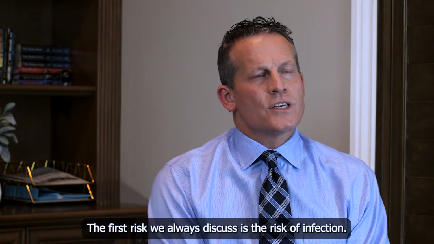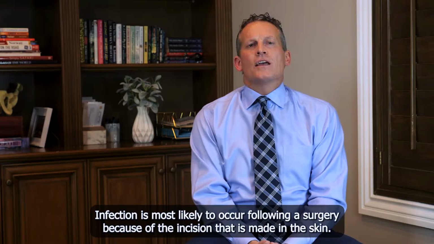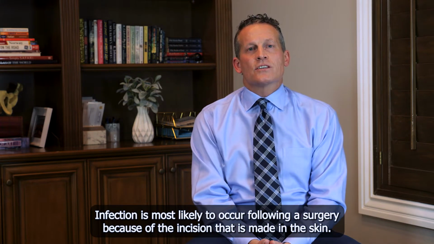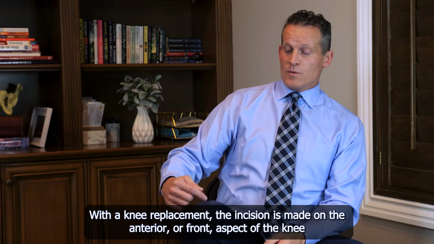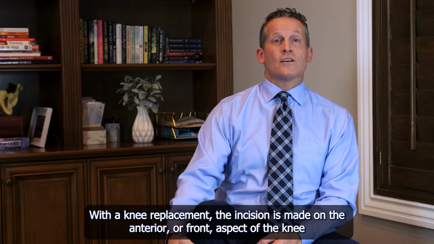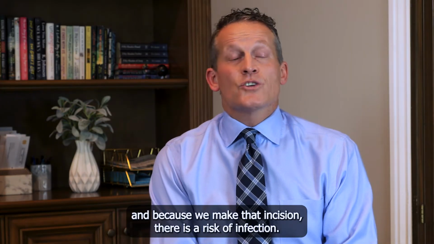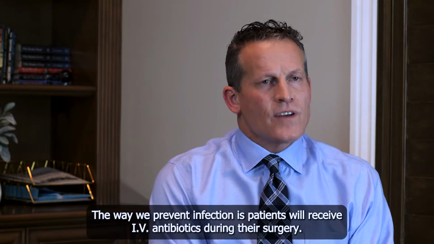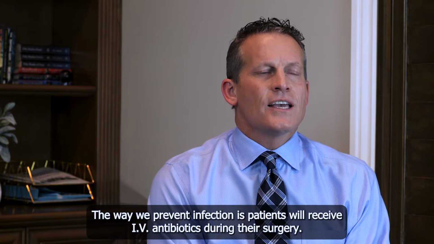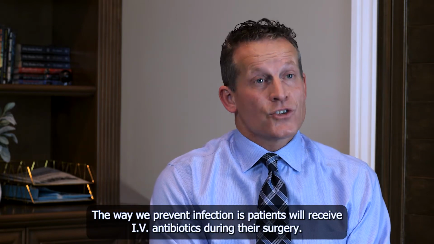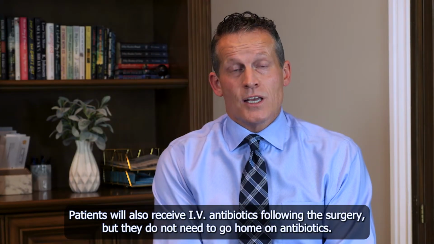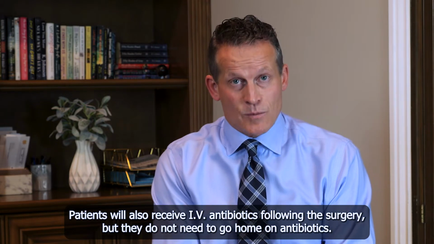The first risk we always discuss is the risk of infection. Infection is most likely to occur following a surgery because of the incision that is made in the skin. With a knee replacement, the incision is made along the anterior or front aspect of the knee, and because we make that incision, there is a risk of infection. The way we prevent infection is patients will receive IV antibiotics during their surgery. Patients will also receive IV antibiotics following the surgery, but they do not need to go home on antibiotics.